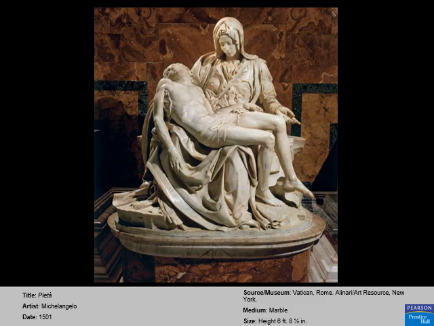I'll stop for a minute out of respect to this great work of art and just talk about it outside of the context of this chapter. This is Michelangelo's Pietà. It's a little over 6.5 feet tall. It's life-size. It's a very famous sculpture, and it's the image of the dead Christ and his mother, the Blessed Virgin.